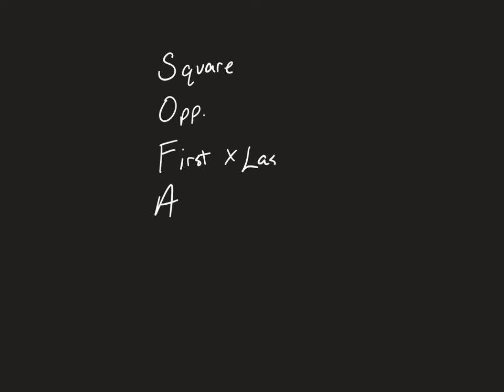You'll also need to know your SOFAs. Remember this acronym for SOFAs. Square the first, opposite sign, first times last, or second, however you want to call it, and then always add. Always add.